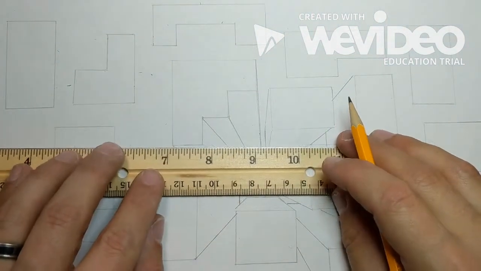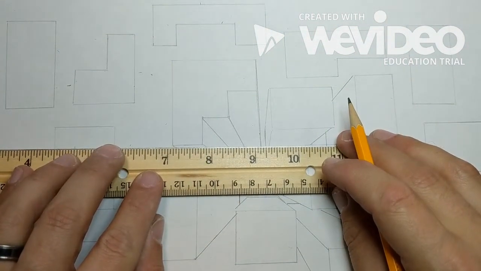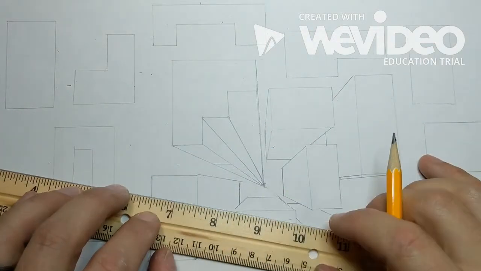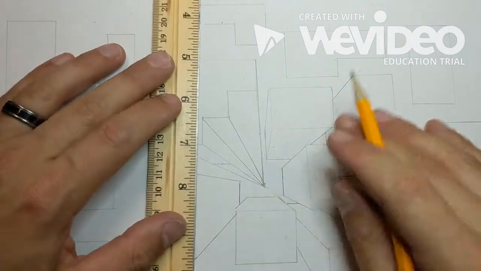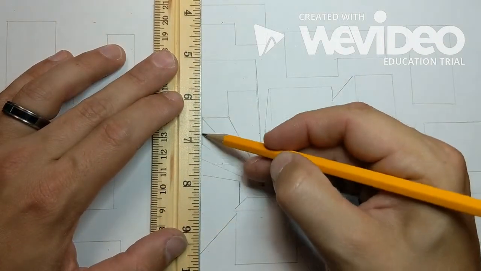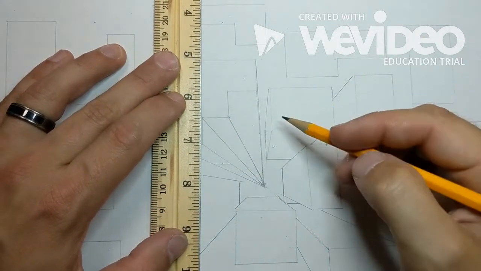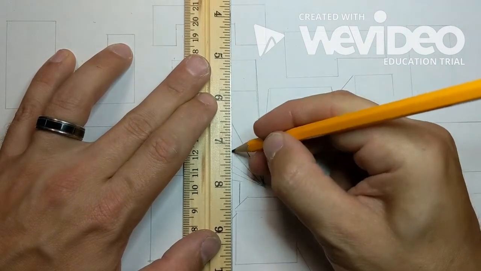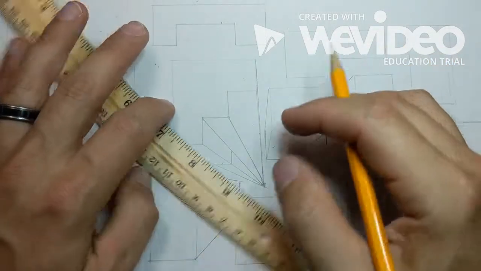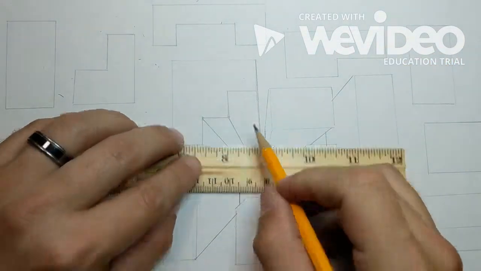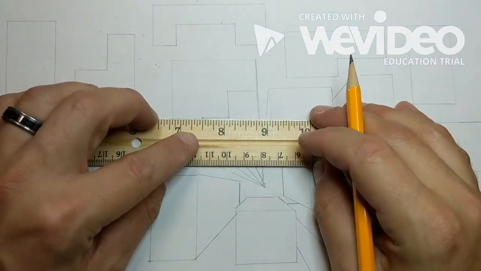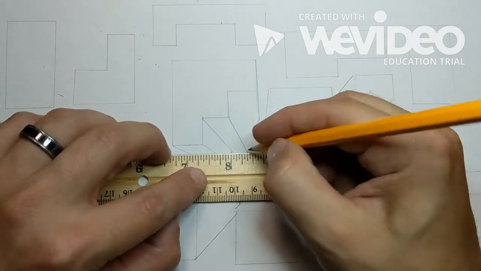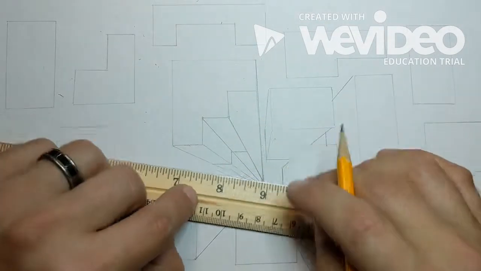All right, I'll start by lining my ruler up with the edge of this building, slide it down, draw a line parallel to that. Line my ruler up with the edge of the top here, start where I left off, and draw a line here. Now I've got to draw a line that's in here that's parallel to this side. Slide it down to where I left off. There.